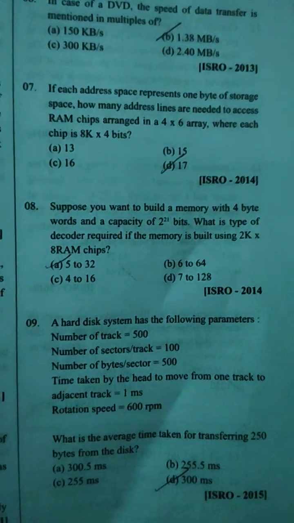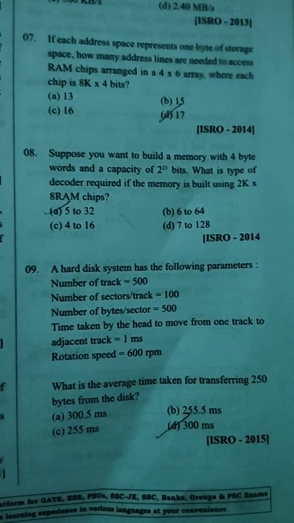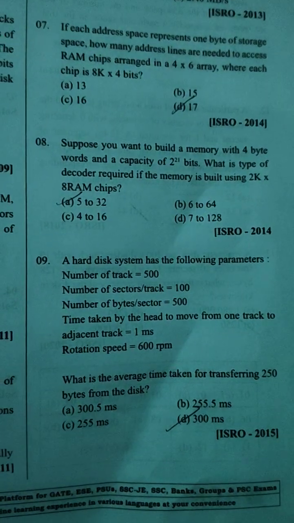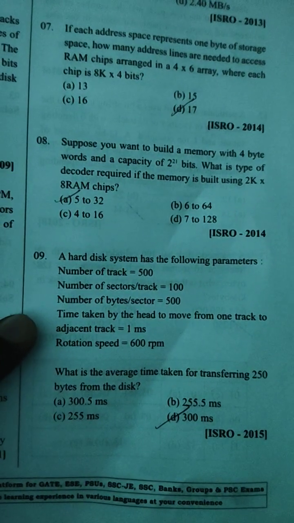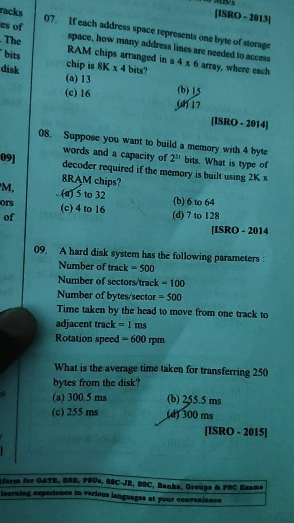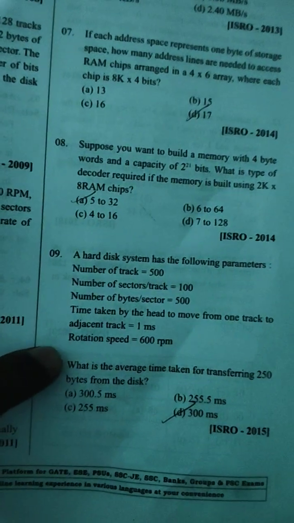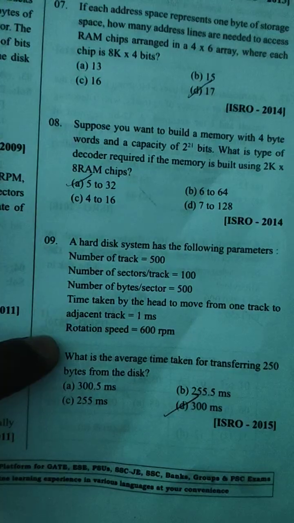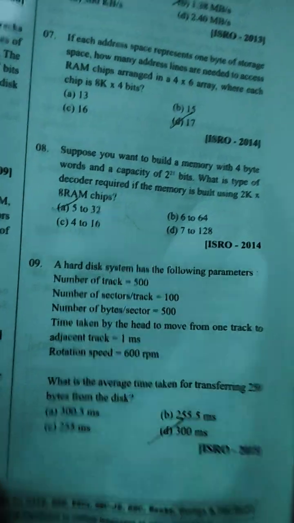A hard disk system has the following parameters: number of tracks is equal to 500, number of sectors per track is equal to 100, number of bytes per sector is equal to 500, time taken by the head to move from one track to an adjacent track is equal to 1 millisecond, rotation speed is equal to 600 rpm. What is the average time taken for transferring 250 bytes from the disk? It is 300 milliseconds.